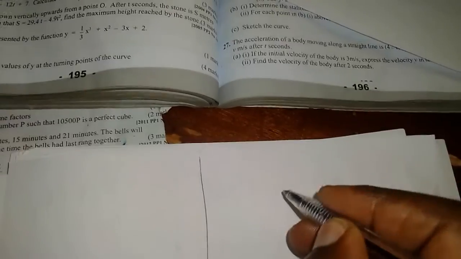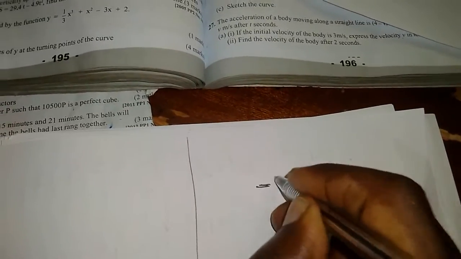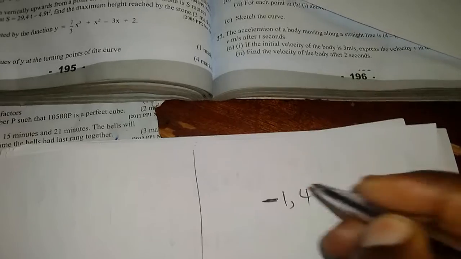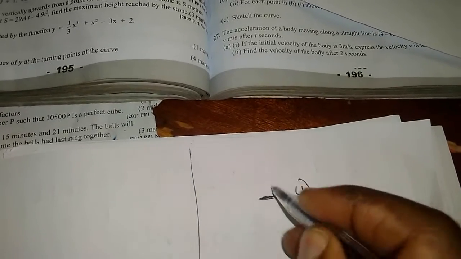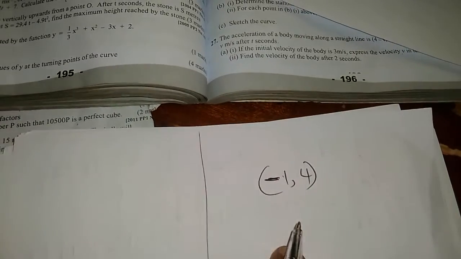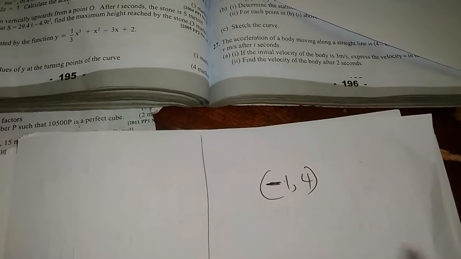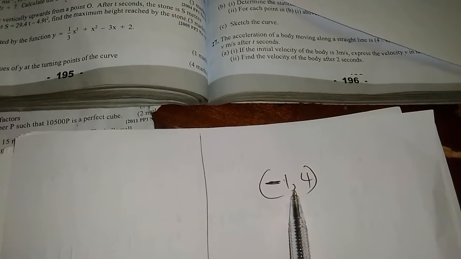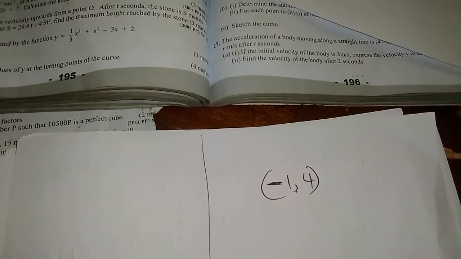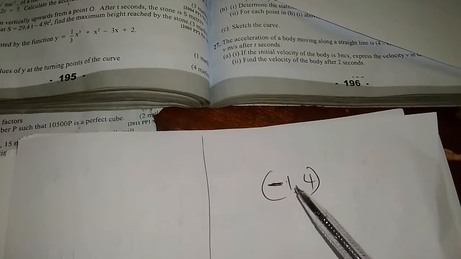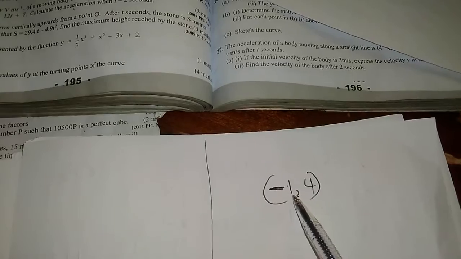Again, you've been given a pair of points like (-1, 4). It can be a turning point of a curve. So you have been asked to determine the nature of this turning point of a curve. In other words, someone wants you to see whether this turning point is a maximum or a minimum. Now, my simplest way of doing this is this.